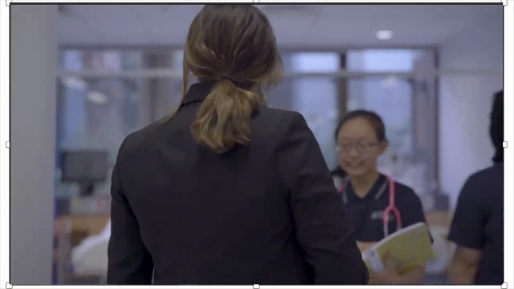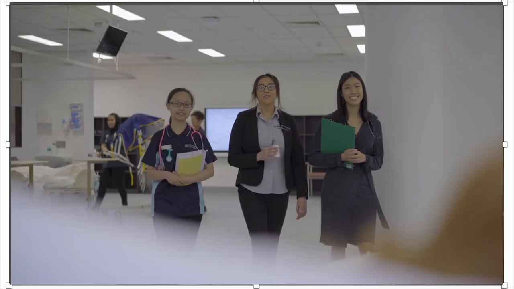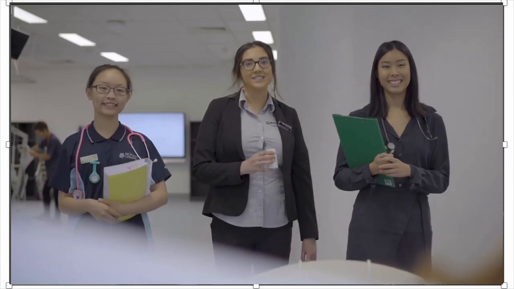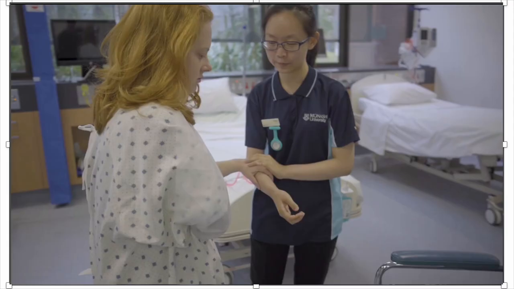You might not realise, but pharmacists do a lot more than dispense medications. As part of your healthcare team, we ensure that you receive safe and effective medications to treat your pain and manage your symptoms.